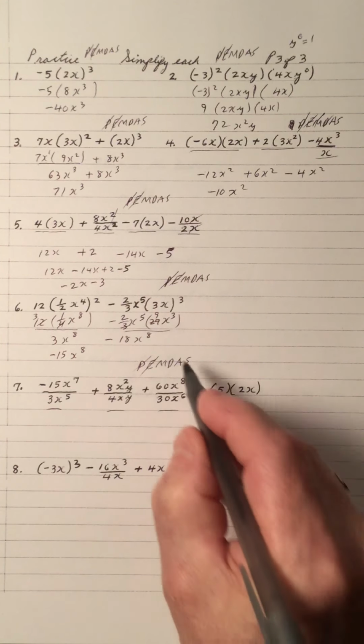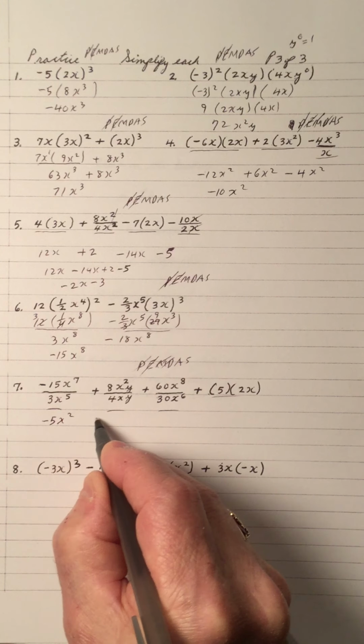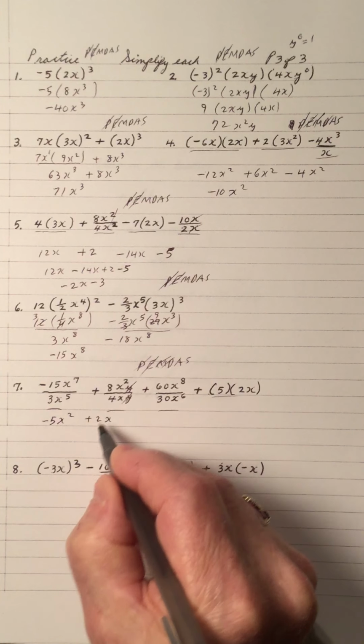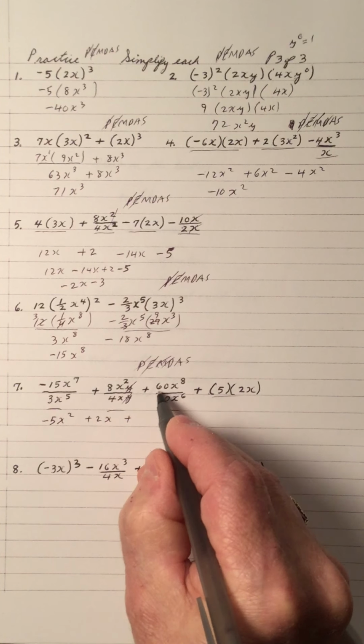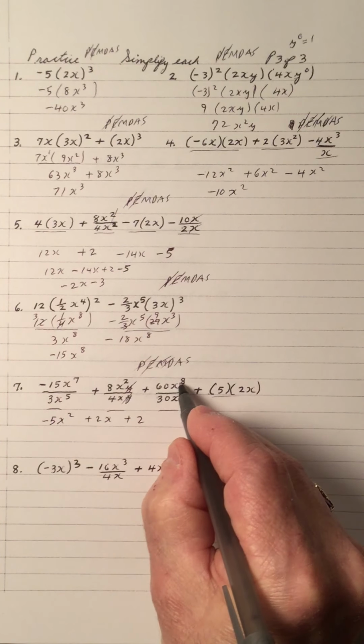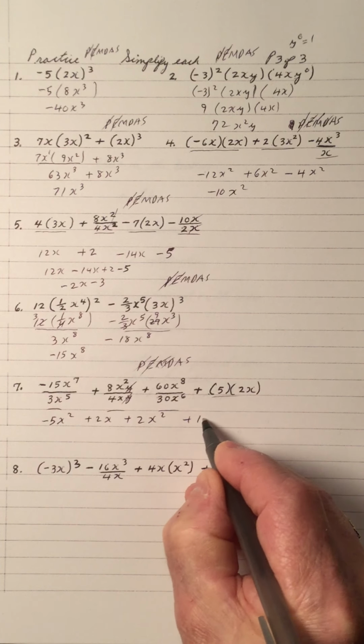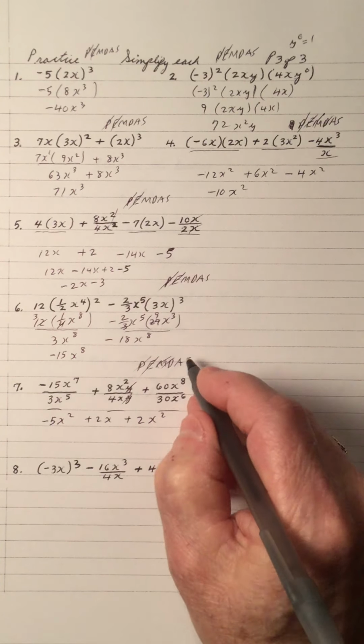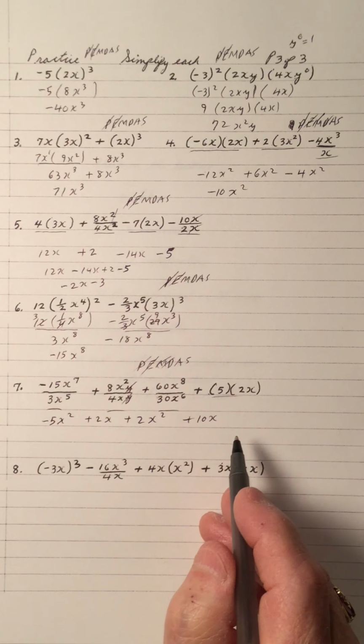Negative 5 x to the 2 plus 2. X squared divided by x is x. The y's cancel. 60 divided by 30 is 2. X to the 2, we subtract the exponents. And 5 times 2x is 10x. We have them all simplified. Now we add and subtract from left to right.